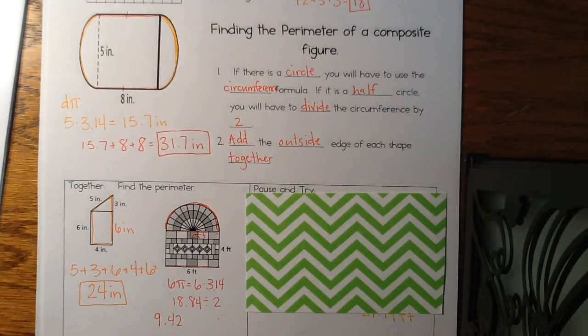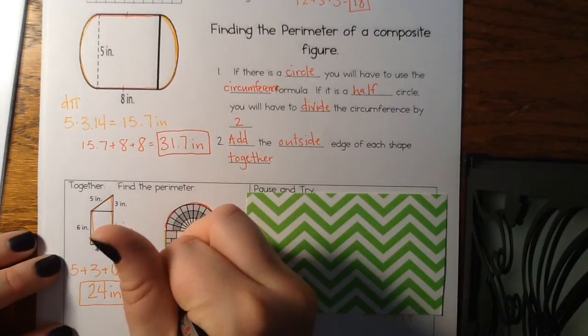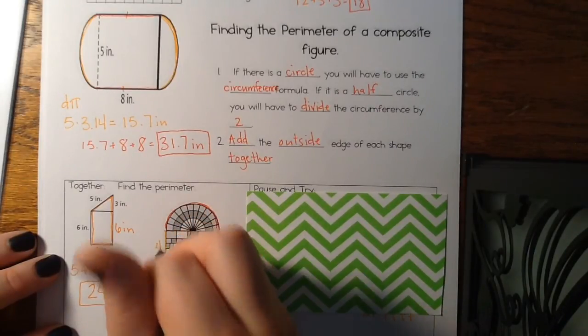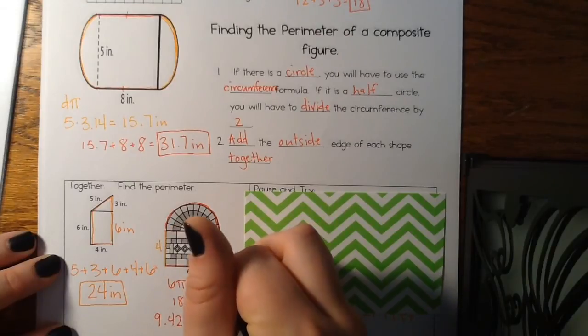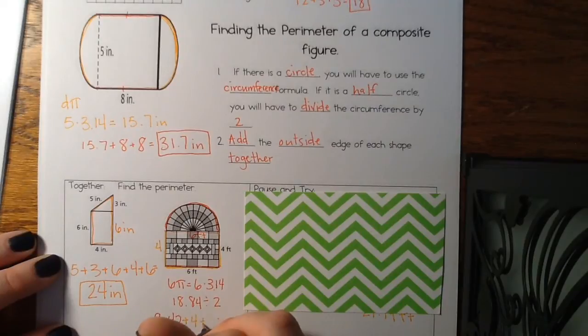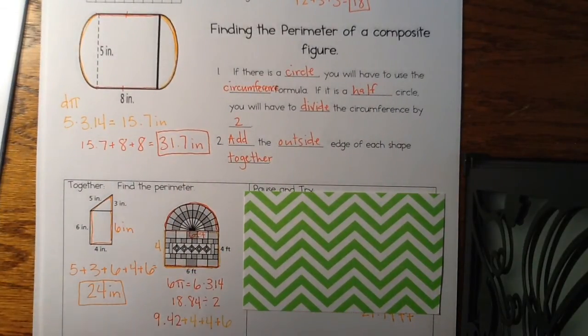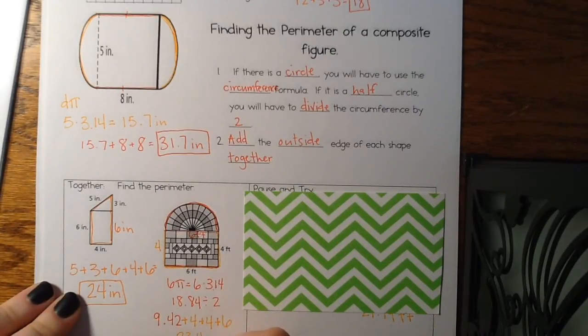Now we need to add up the other outside edges. So we have this edge, which is 4, 4, and 6. So that will give us 23.42 feet.